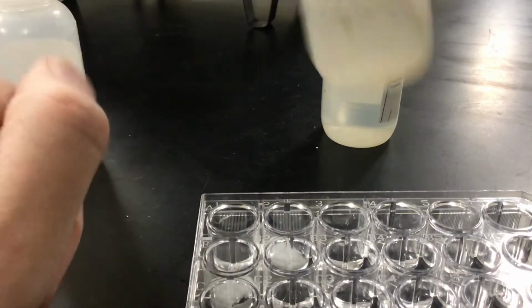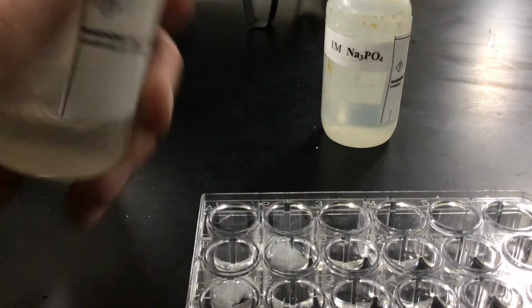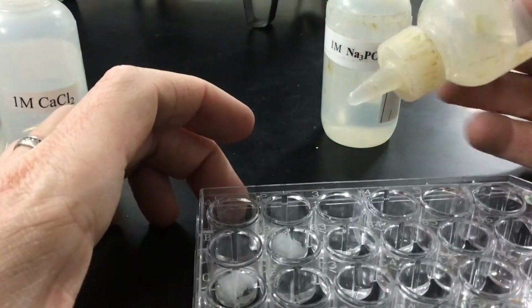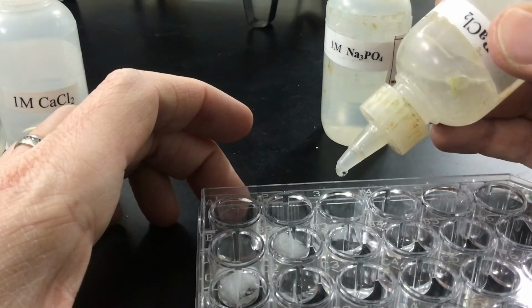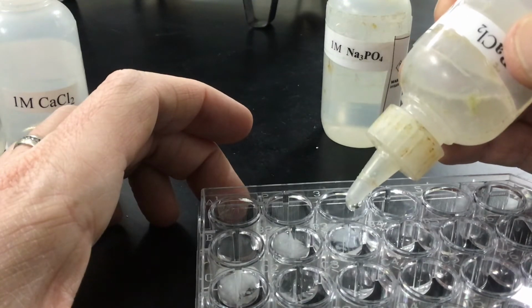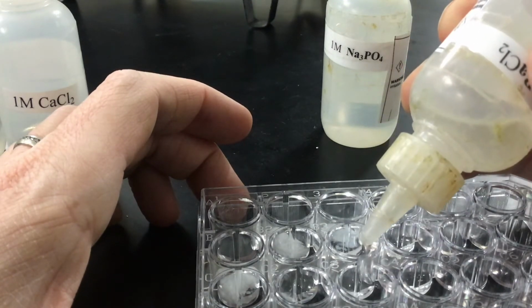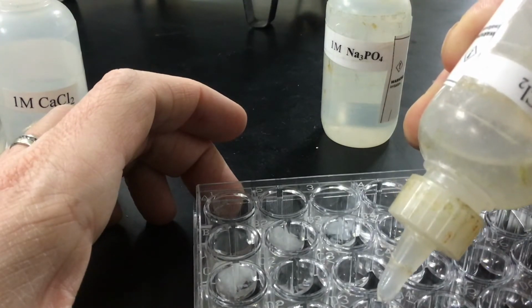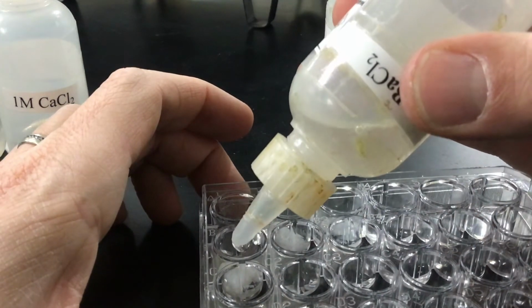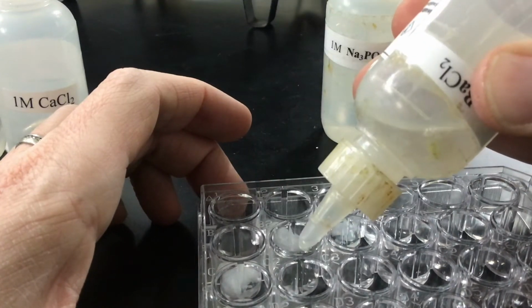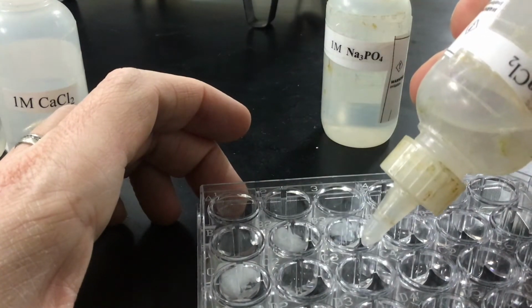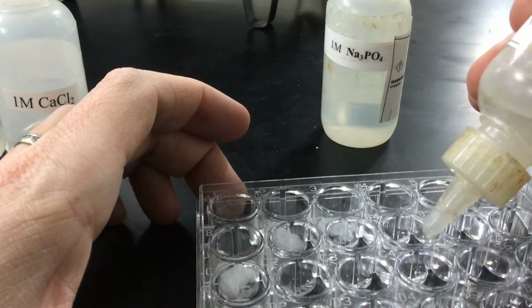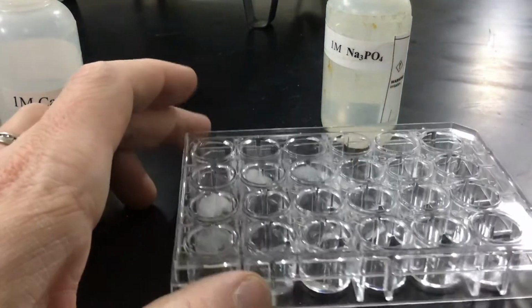I'm going to then take my barium chloride, and I'll put it in 3, all the way down. And then in C, all the way across, as I see there.